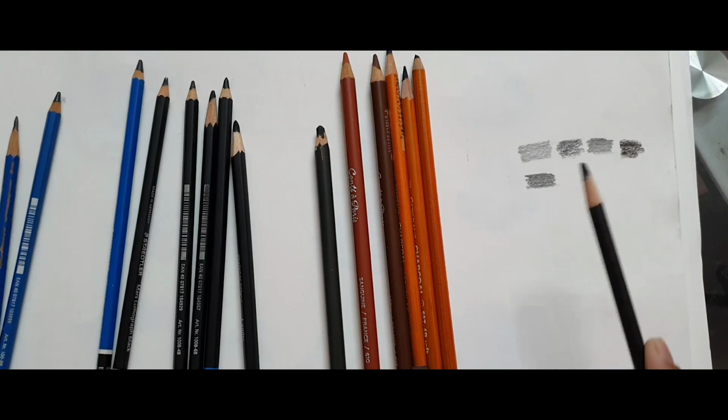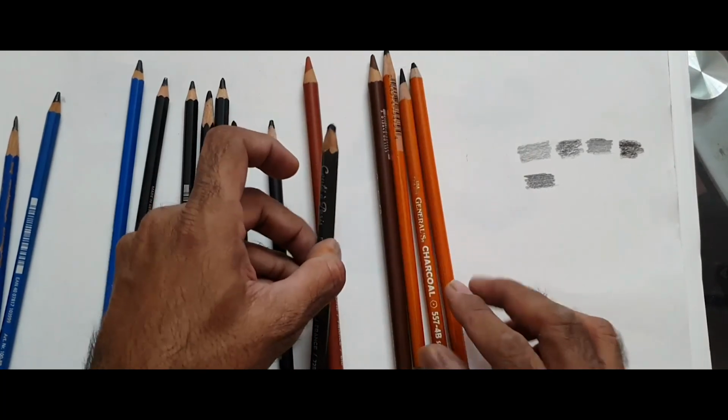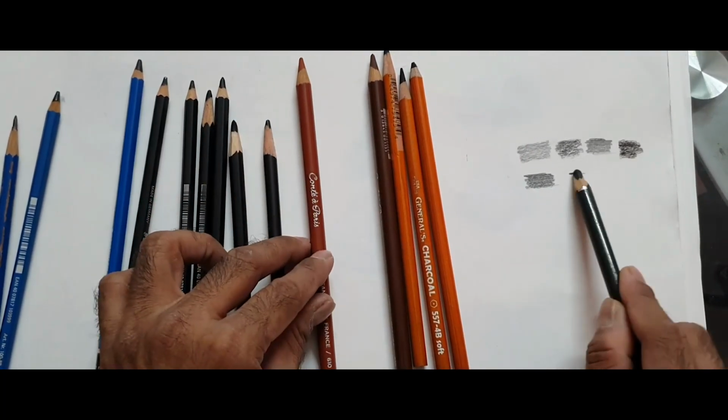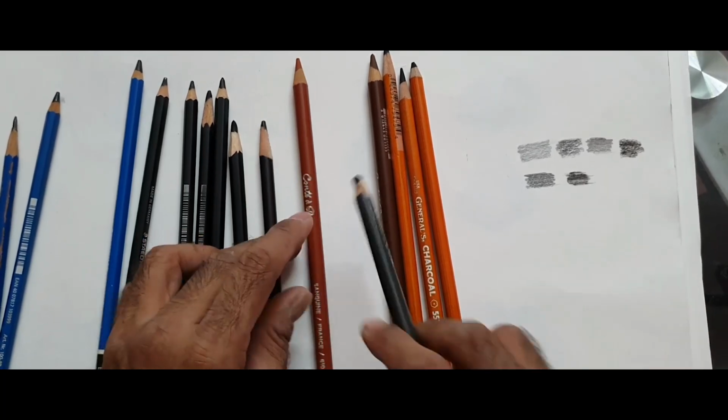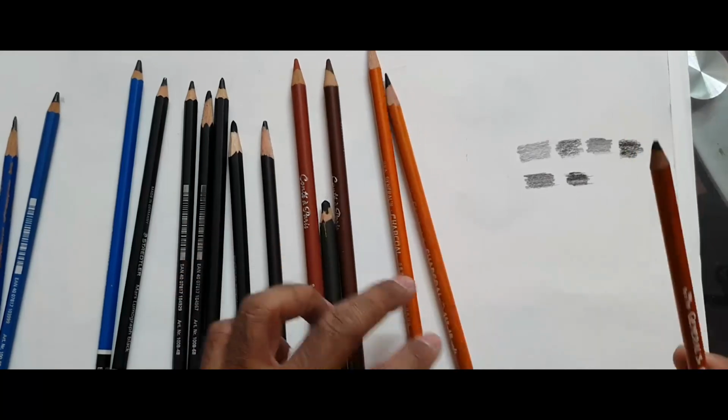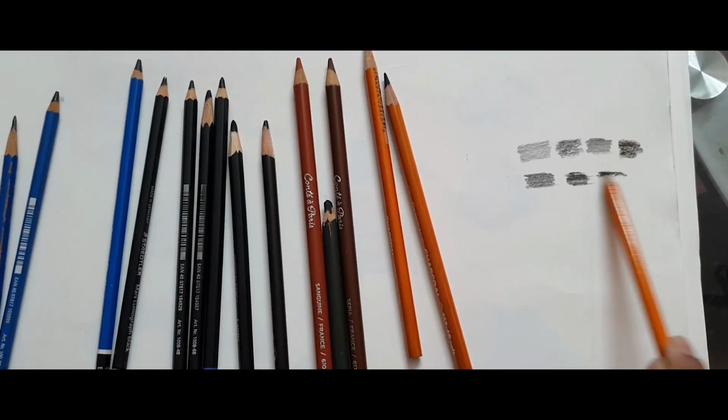It is smooth, if you understand. This is Conte Paris Charcoal. It is very rough. Okay, this is the General's Charcoal.